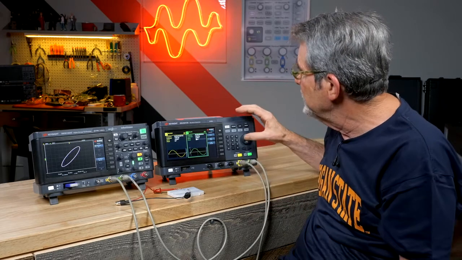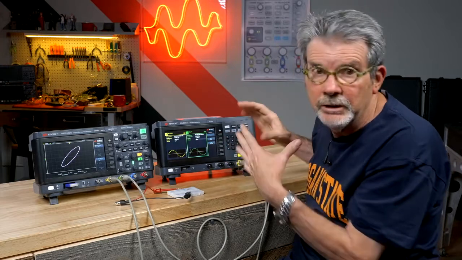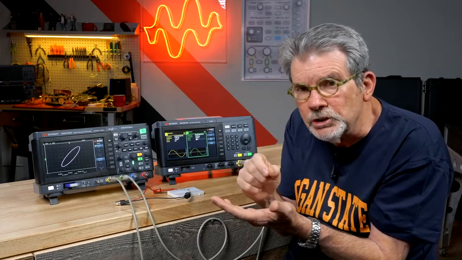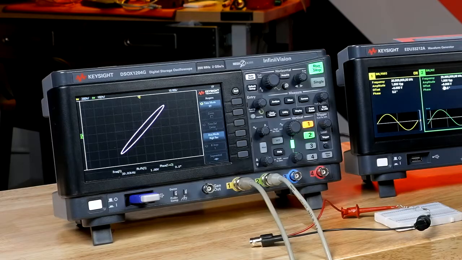What I'm going to do is begin changing the phase on this generator. Now again, I might be using some sort of tool to adjust something, and then maybe go down and adjust in 1 degree increments until I get a perfect 45-degree line. That's a collapsed ellipse, so that's a Lissajous waveform as well.